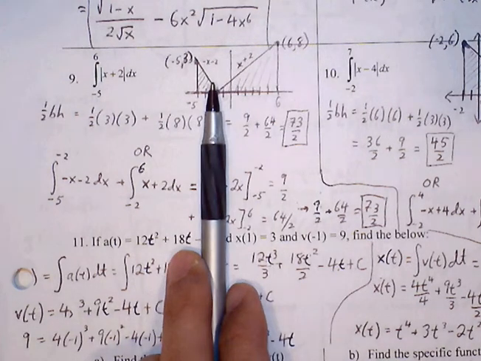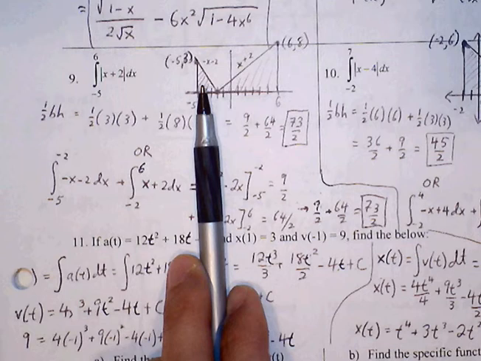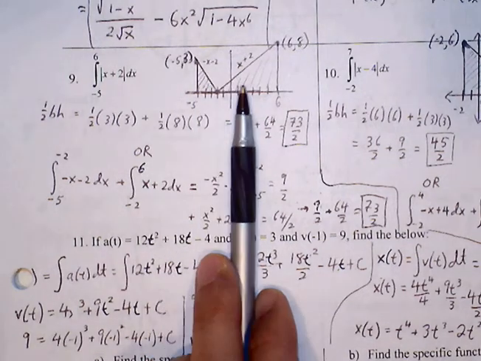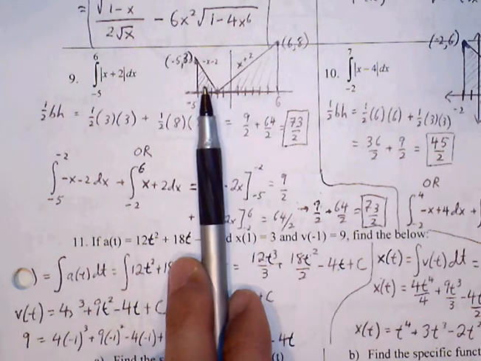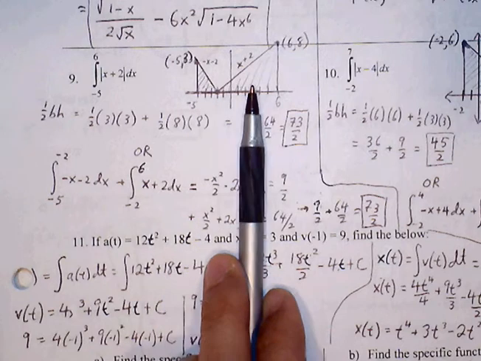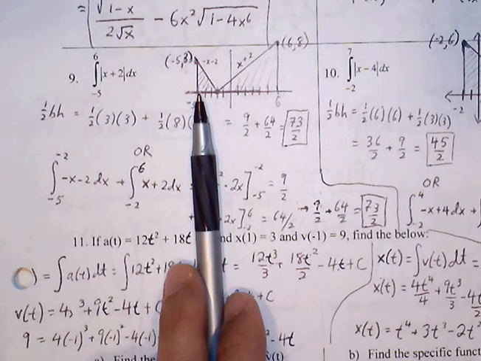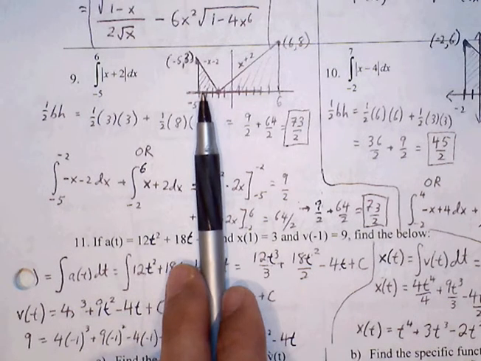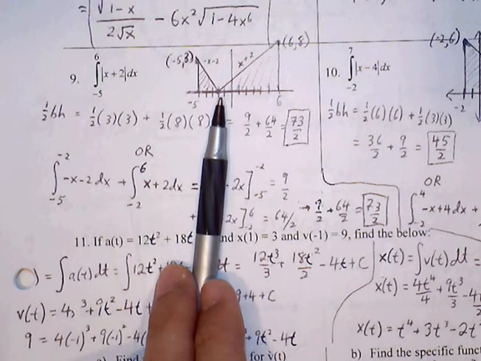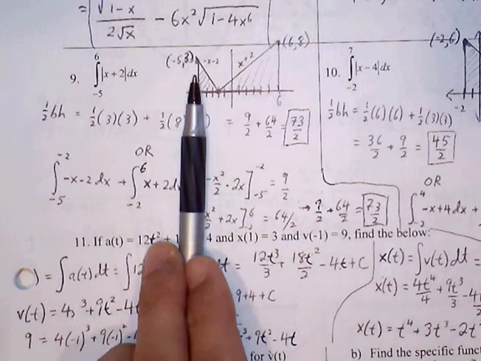So I can think of it as adding the areas of these right triangles. These are both above the x-axis, so my definite integral will just be two positive areas added together. Triangle area is 1/2 base times height. So 1/2 times base, base is 3, my height is 3.